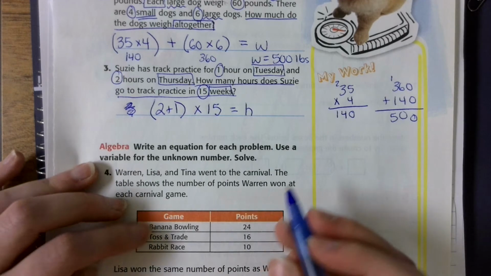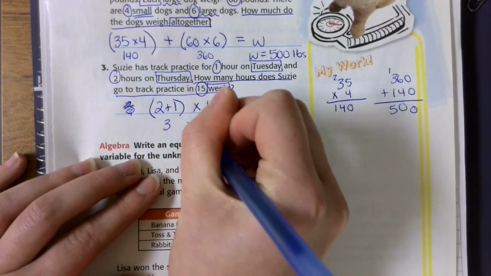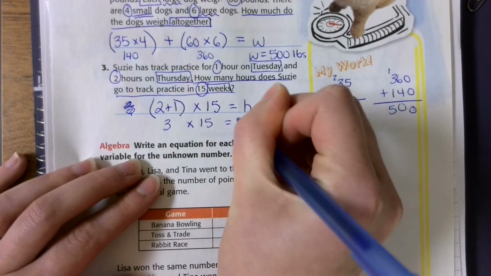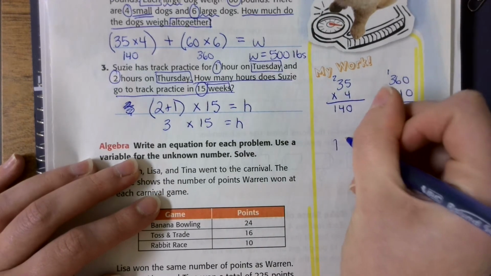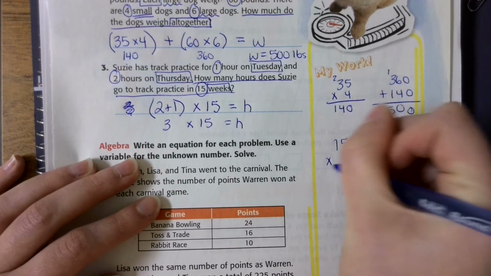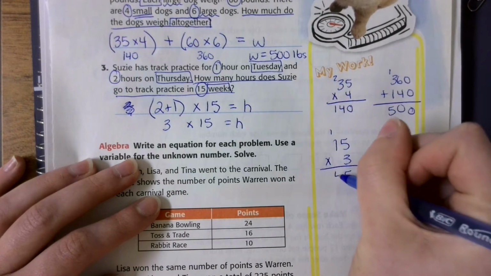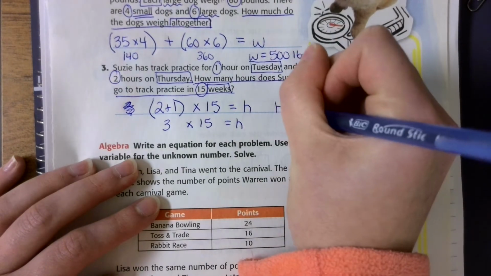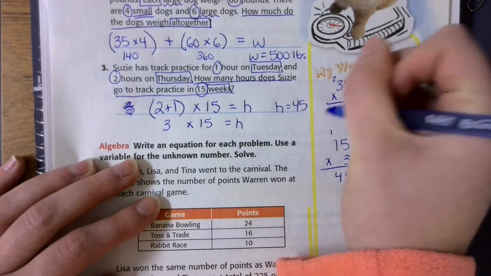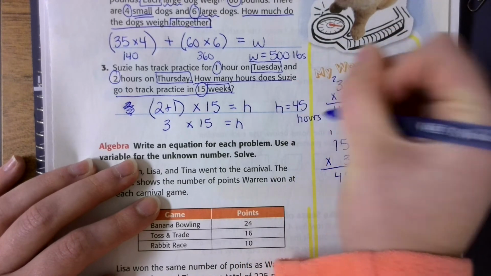So H. Okay, 2 plus 1 is 3. Now I have to solve 3 times 15. Let's work that out. 15 times 3. 3 times 5 is 15. 3 times 1 is 3, plus 1 is 4. So H, there's 45 hours of practice.